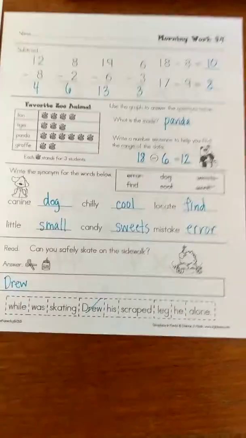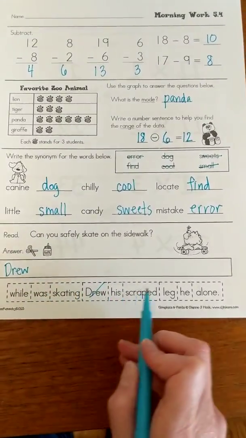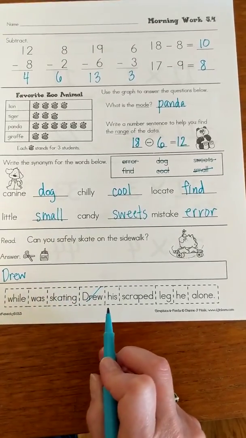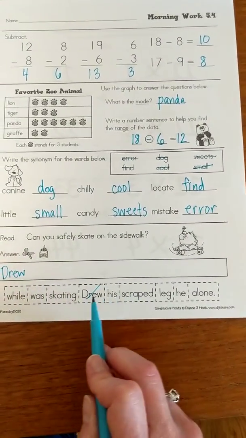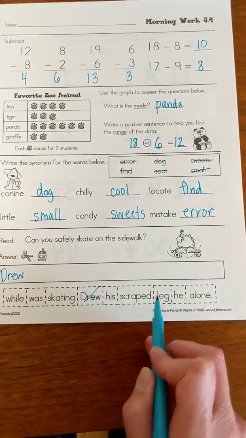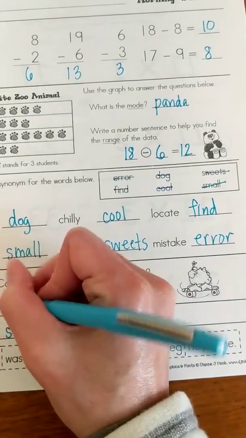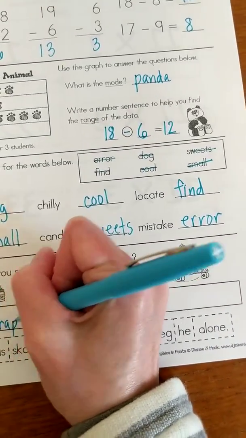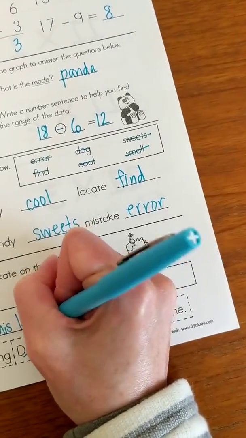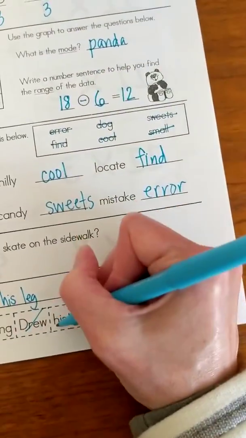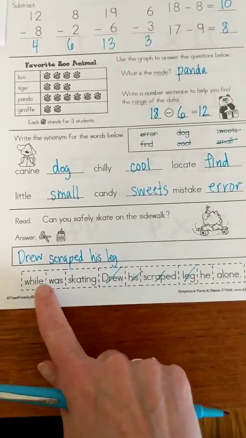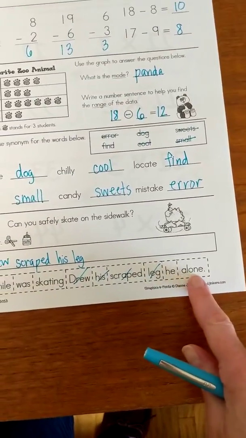Okay, we knew it began with Drew. Well, what happened to Drew? Well, looking at the words, I think something must have happened. Drew scraped his leg. Let's go ahead and write that. Okay, so I'm going to cross off those words I used: scraped his leg. Then I've got while, was, skating, he, and alone.